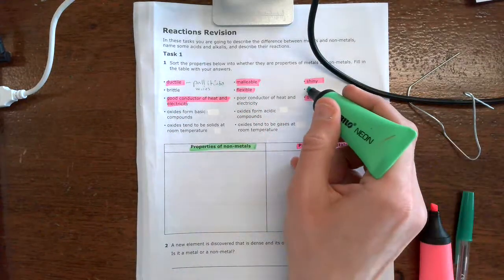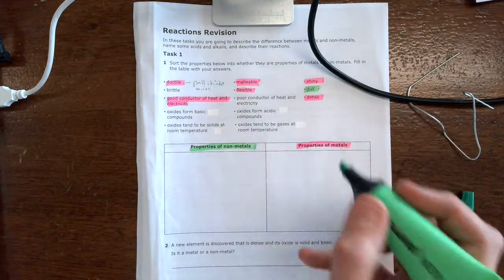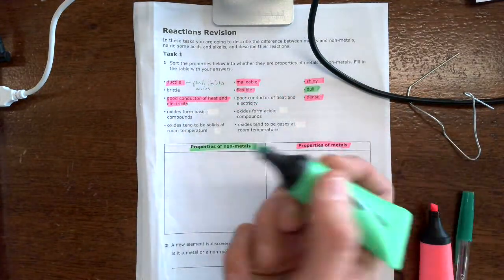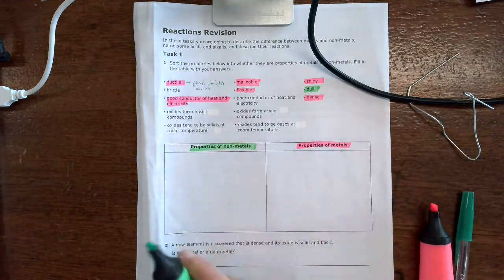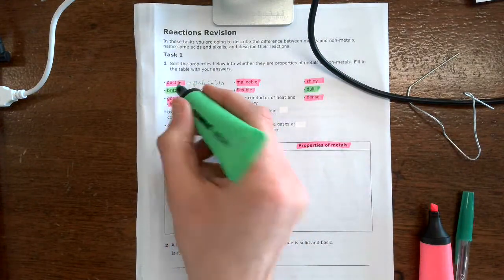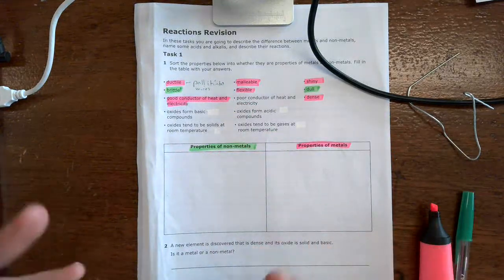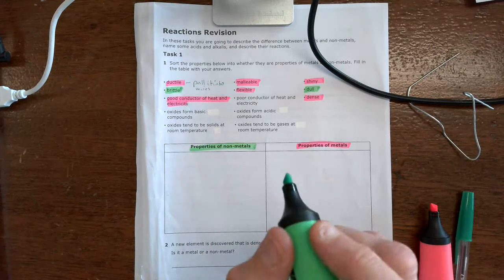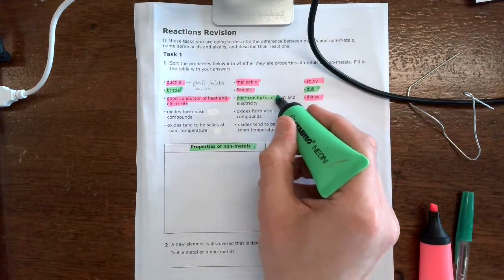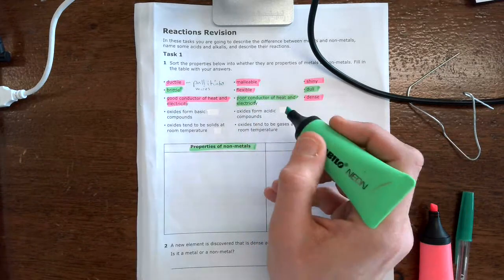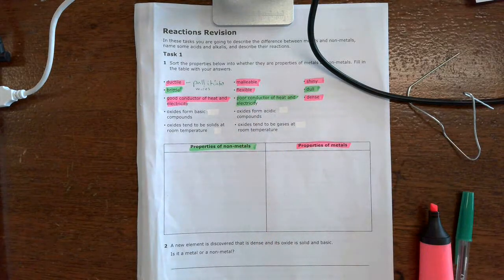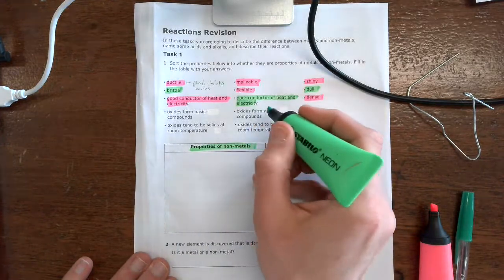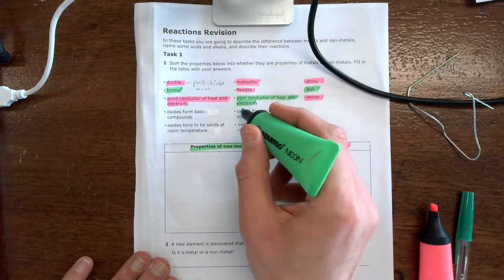So non-metals are the opposite of that. So they are dull, so they're not shiny. Think of a block of coal, for example. They're brittle. So if you hit a block of coal, which is just made out of carbon, it will shatter and go all over the place. And you're not going to conduct very much electricity through those. So say if you took a block of sulfur and you tried to run electricity through it, it would not work.